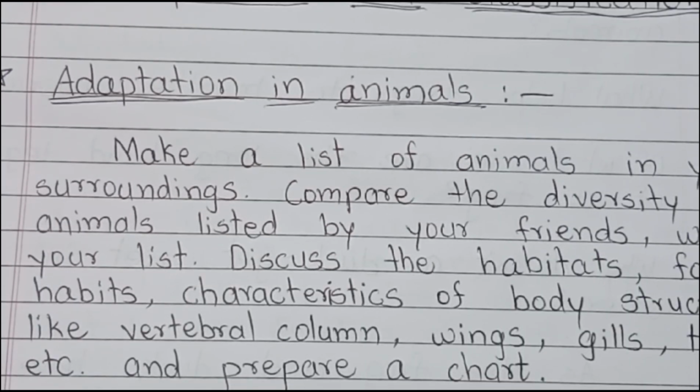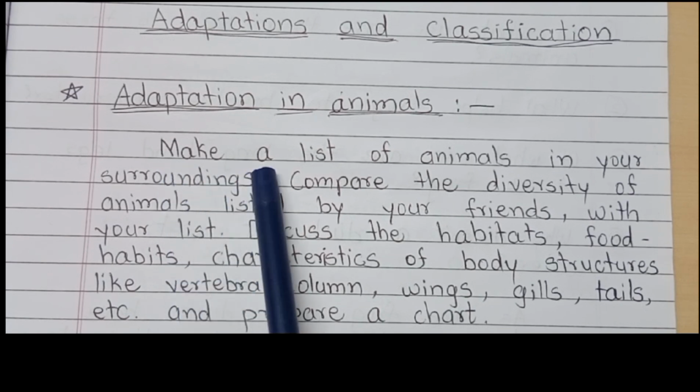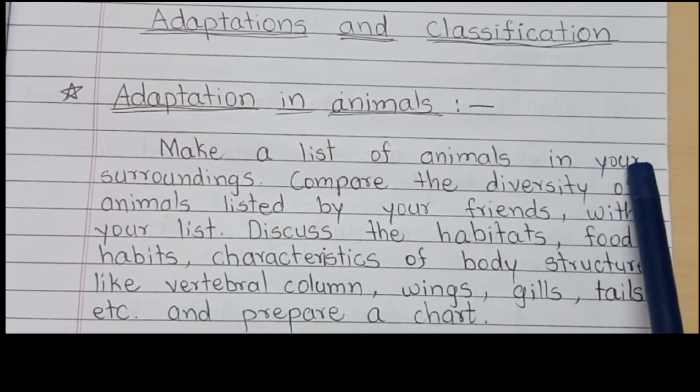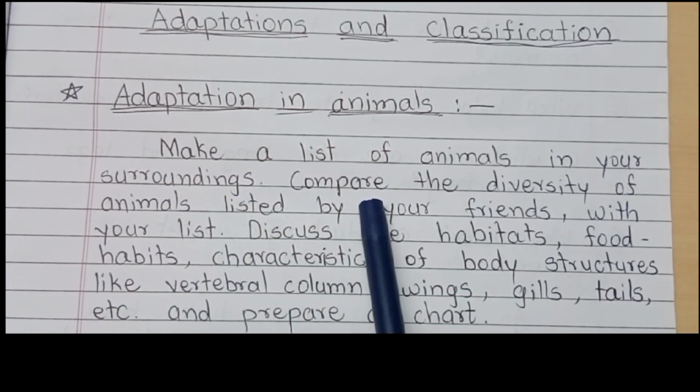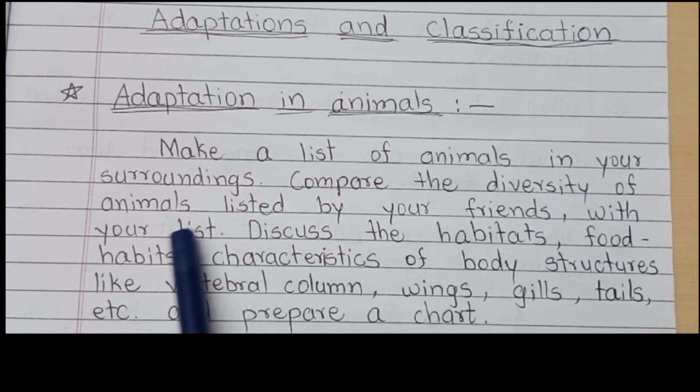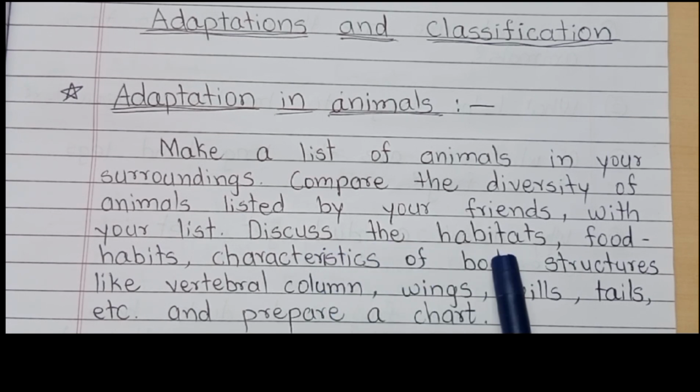Now let's start. Make a list of animals in your surroundings. Compare the diversity of animals listed by your friends with your list. Discuss the habitats, food habits, and characteristics of body structures like vertebral column, wings, gills, tails, etc., and prepare a chart.